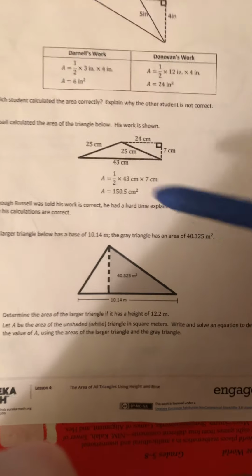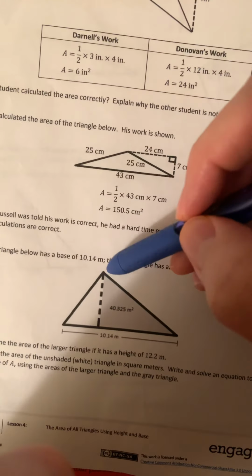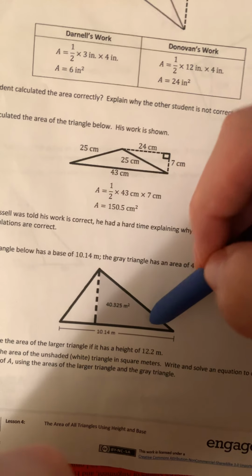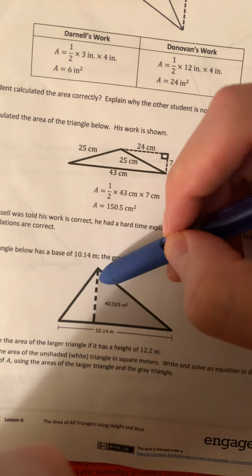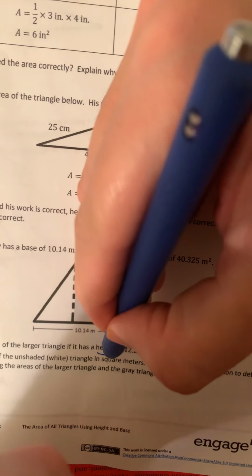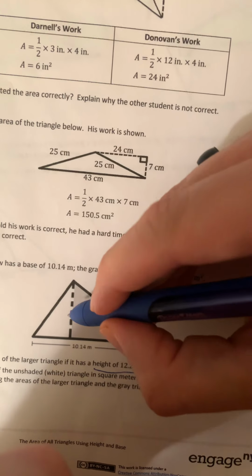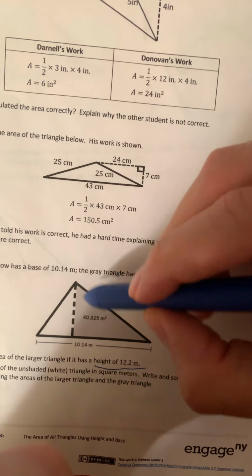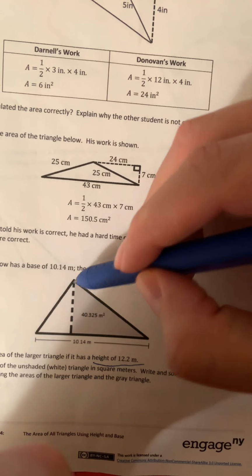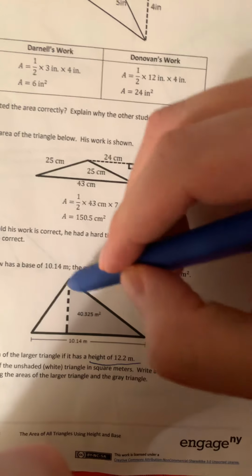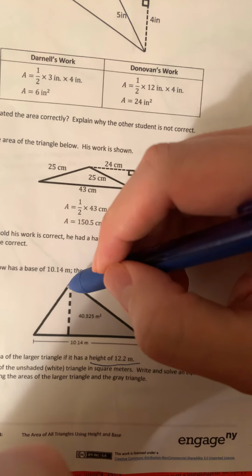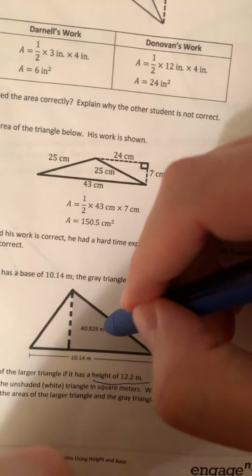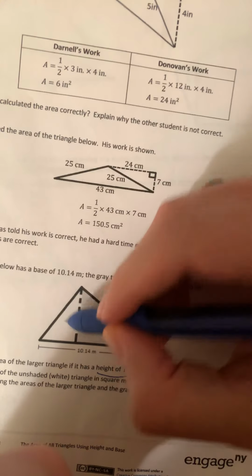This one's also a challenge. Again, to find the area of the largest triangle, you're gonna multiply your base and your height. Here's your height right here. They give it to you for free, and I'm actually underlining it. Context clues. There's your height. Label it, okay, 12.2. Multiply your base and the height, and then divide by 2, and that's gonna give you the area for this triangle. Once you find the area for the largest triangle, subtract that area with 40.325, and that should give you the area for the white one. All right. If you have any questions, guys, let me know.